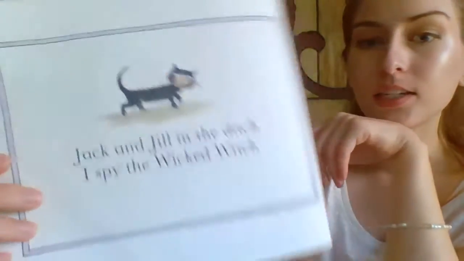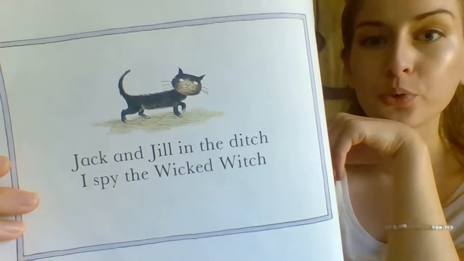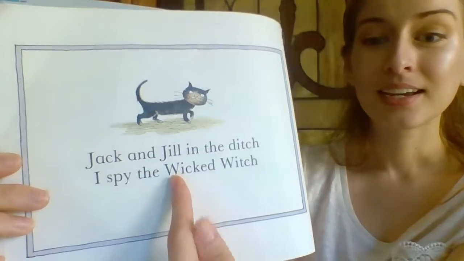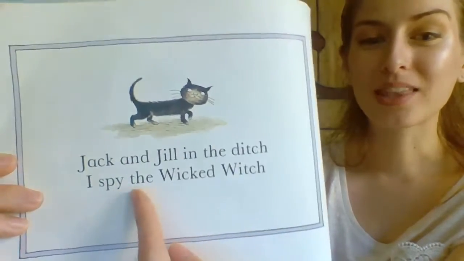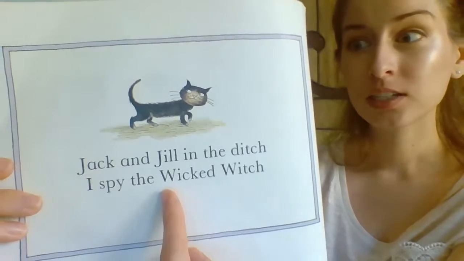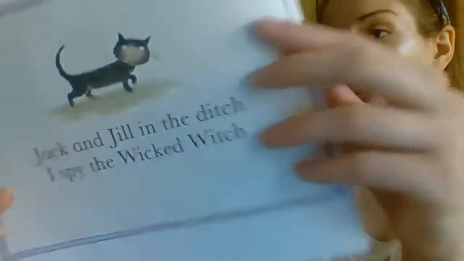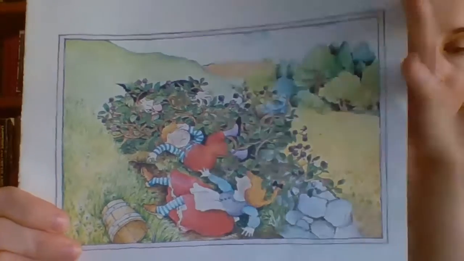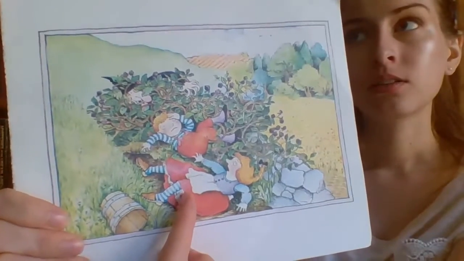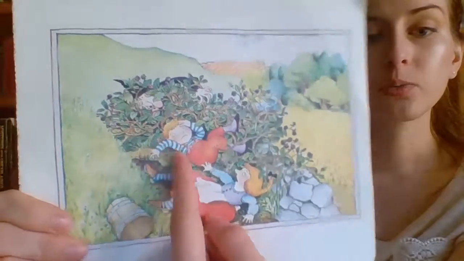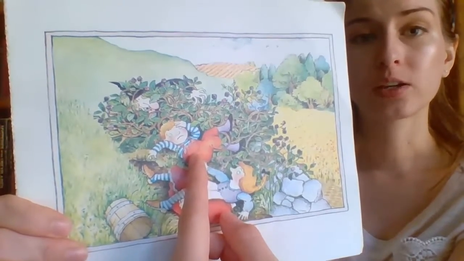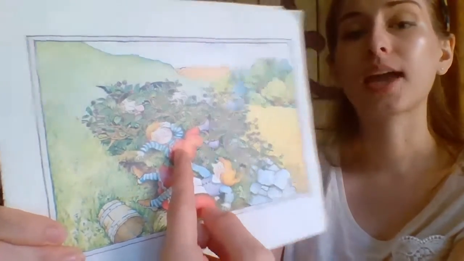Jack and Jill in the ditch. I spy the, ooh, look at these capital letters. Do you know what this capital letter is? It's a capital W. I spy the wicked witch. Yikes! She's wicked. Look for the wicked witch on this page. Is this the wicked witch? No, that's Jill. And is this the wicked witch? No, that's Jack. Their names both start with capital J's. We're looking for the witch whose name starts with capital W.